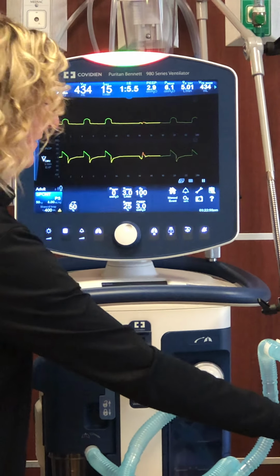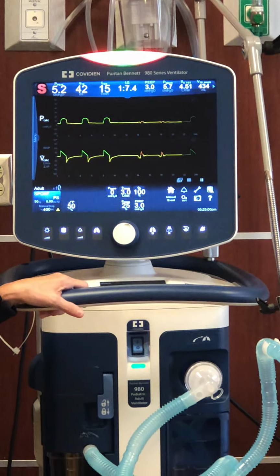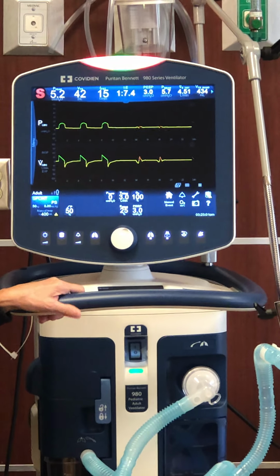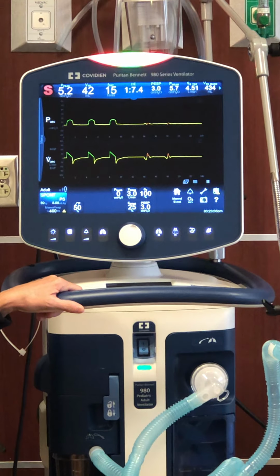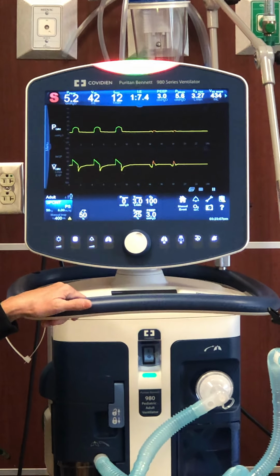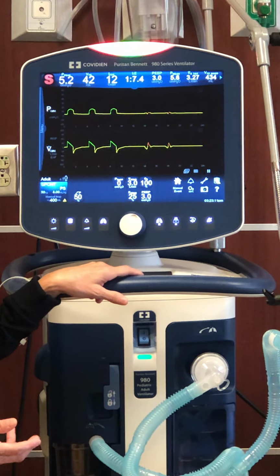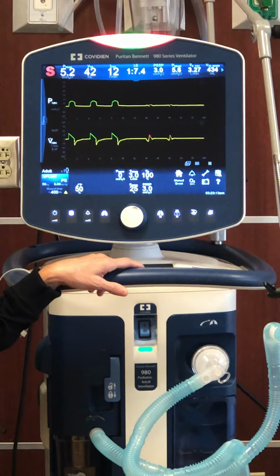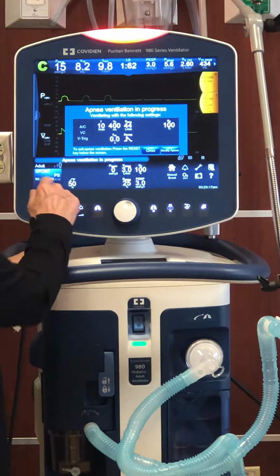That just means that's a patient-initiated breath, and that'll give you a heads up that they're in a spontaneous mode of ventilation. As well as down here, you can see spontaneous pressure support. Ultimately, respiratory therapy should be communicating to whoever's taking care of that patient nursing-wise on what we're doing too, so everybody's aware we're all on the same page.